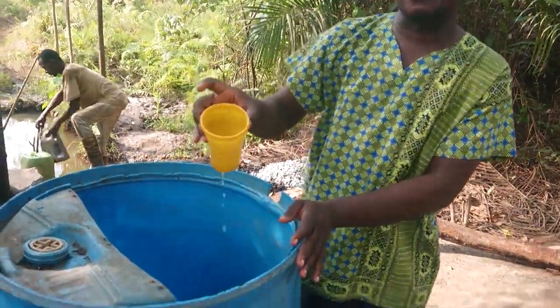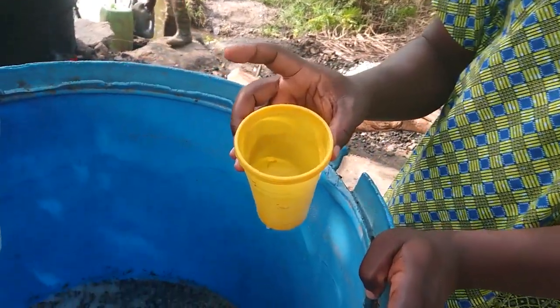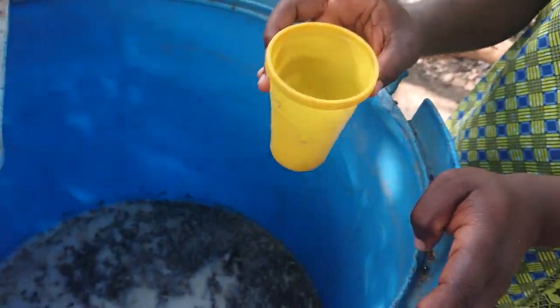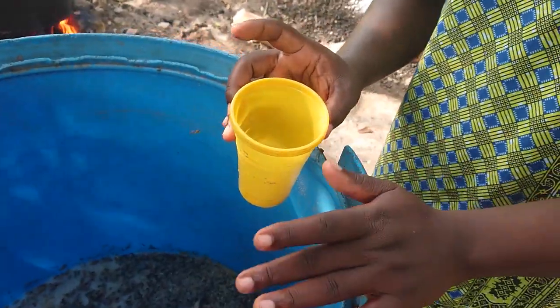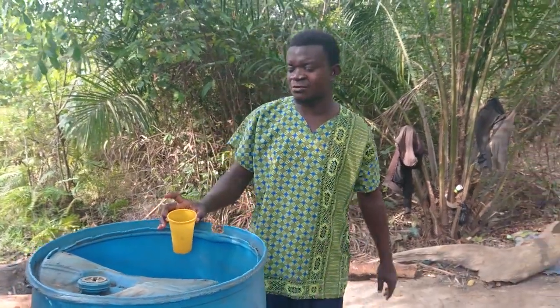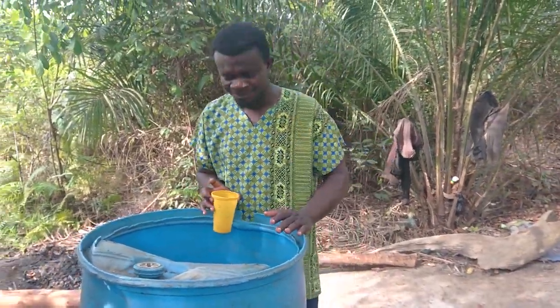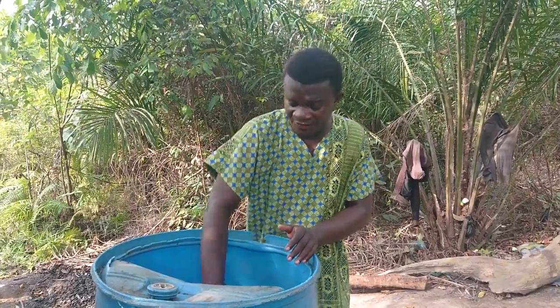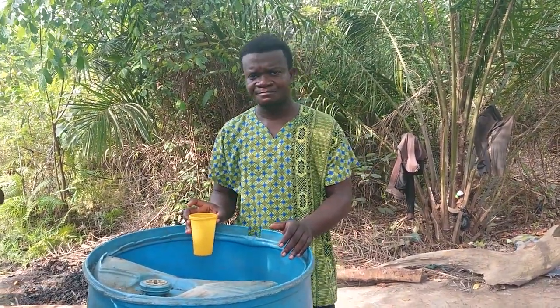I can testify, this is palm wine, and alcohol is produced from this. It's very sweet, it tastes sweet, it's very nice. This particular one came today.